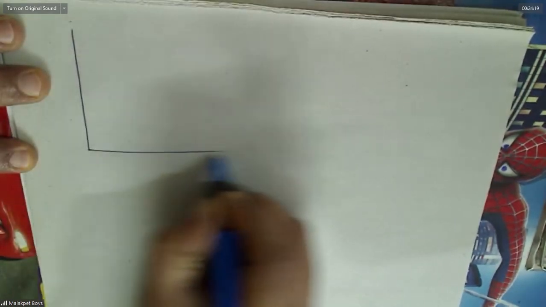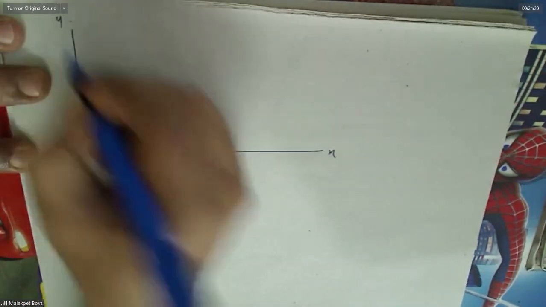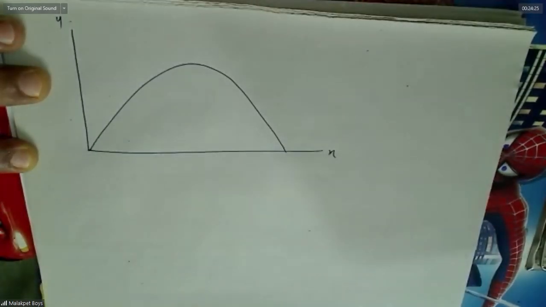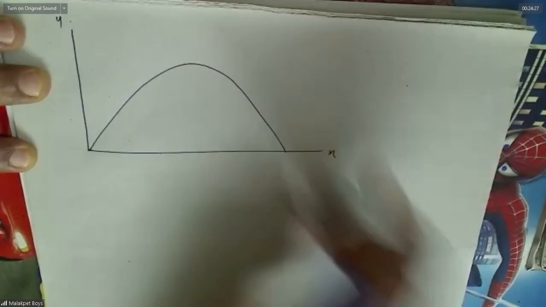Right. Now let us apply the same thing. This is X, this is Y. Here this is the maximum height.